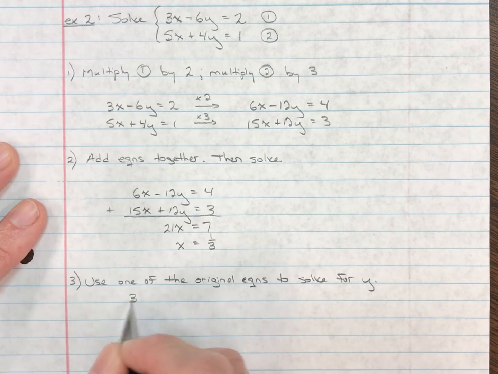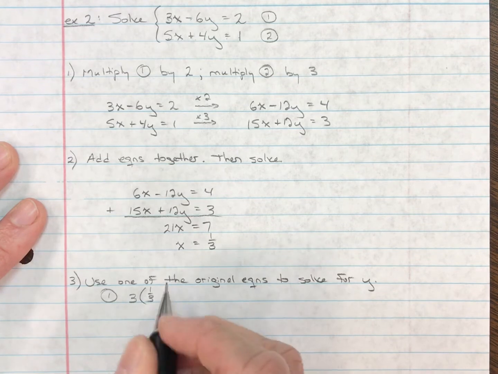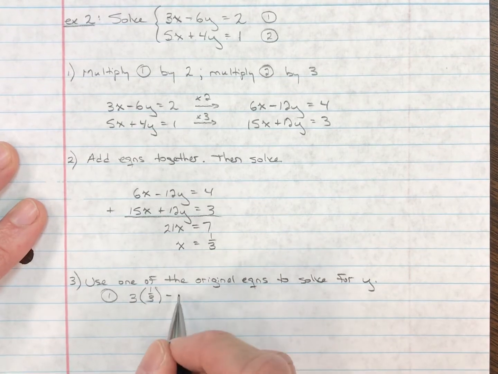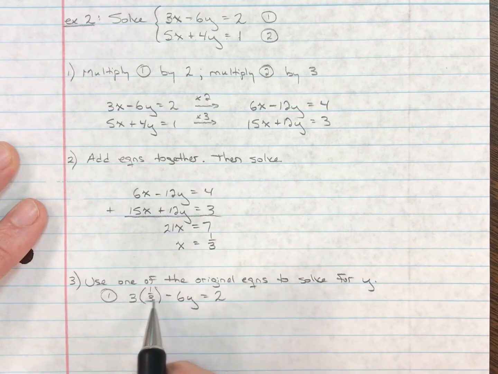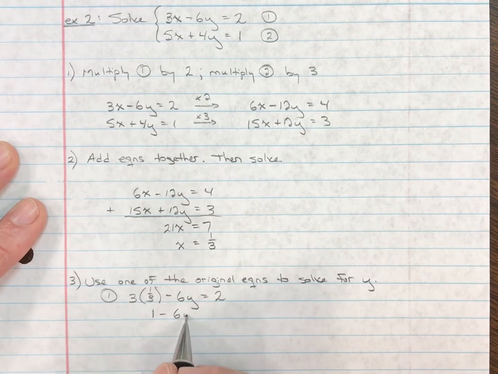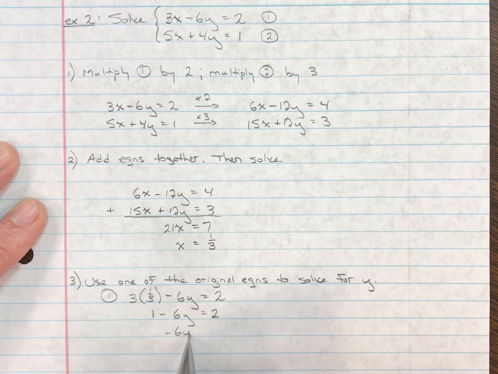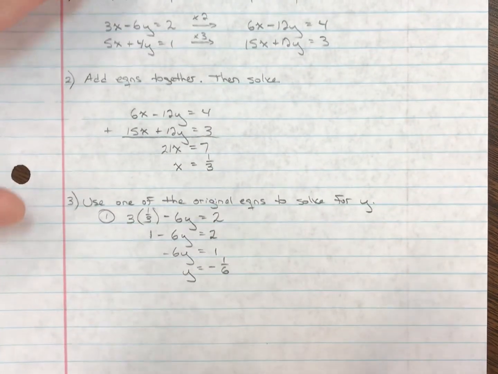So 3 times 1/3 minus 6 times y is equal to 2. You'll notice I have one equation and one unknown. This can be solved. 3 times 1/3 is 1. Let's subtract 1 from both sides. Let's divide both sides by negative 6, and y is equal to negative 1/6.